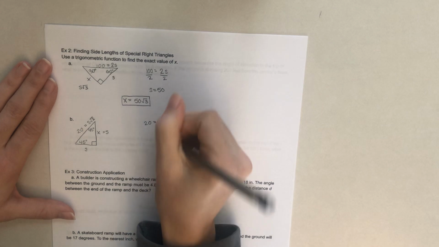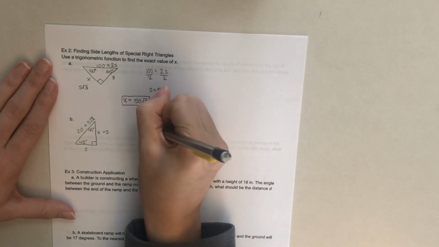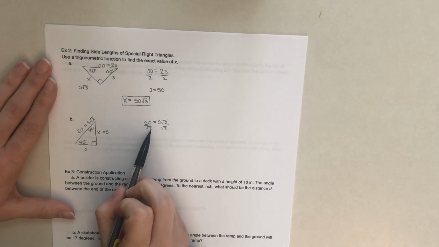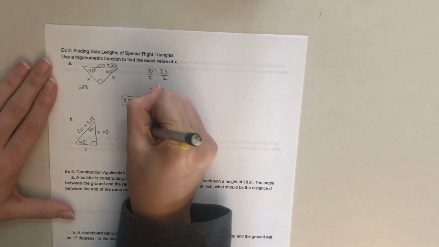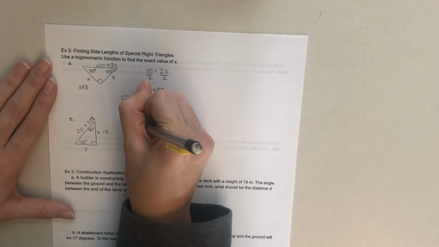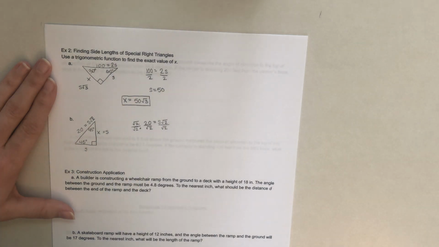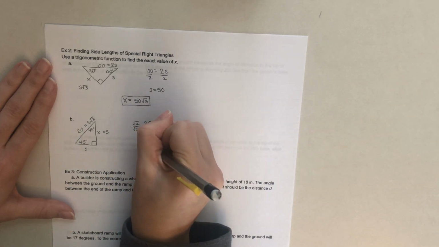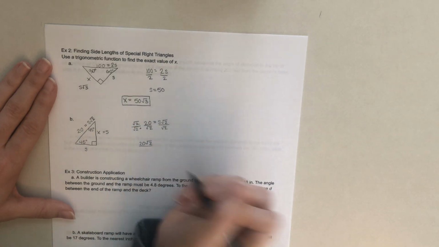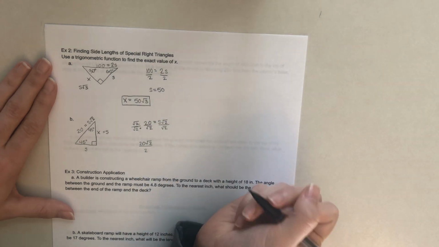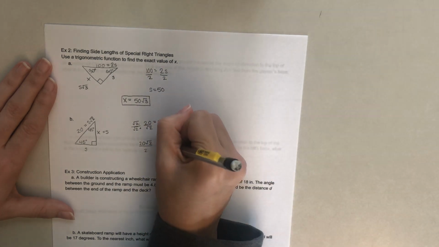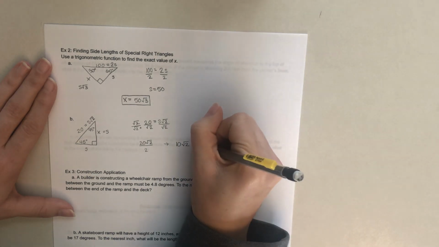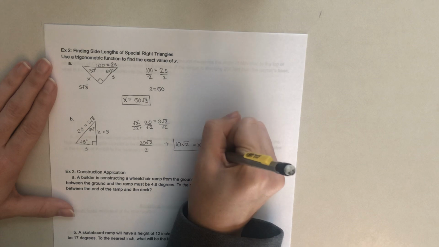Okay, to get the s by itself, I divide by square root 2. I can't have a square root on the bottom, so I have to rationalize. So I'm going to multiply by the square root of 2 on both the numerator and the denominator. So I would have 20 square root 2, and the square root of 2 times the square root of 2 is 2. This can simplify to 10 square root 2, and that is what x would equal.